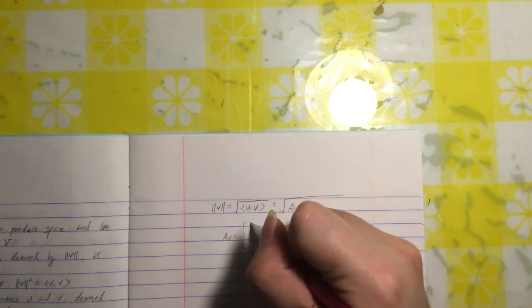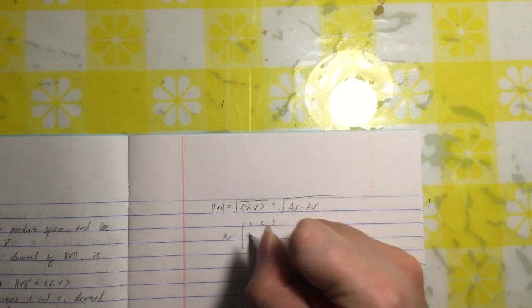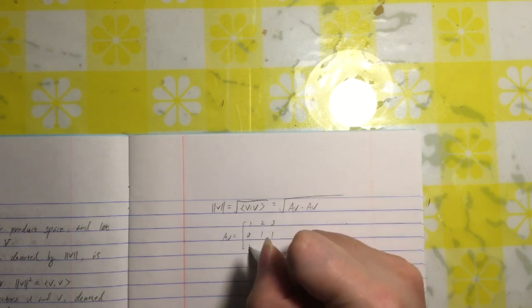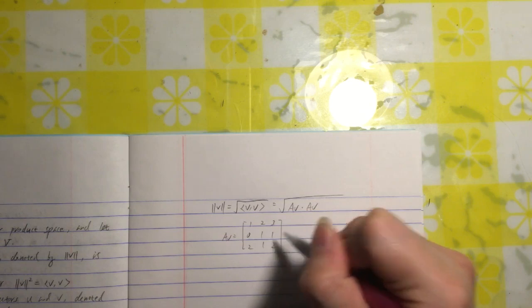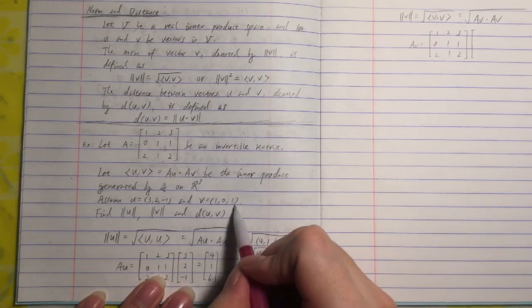Here matrix A is 1, 2, 3, 0, 1, 1, 2, 1, 2, and v is the vector 1, 0, 1.